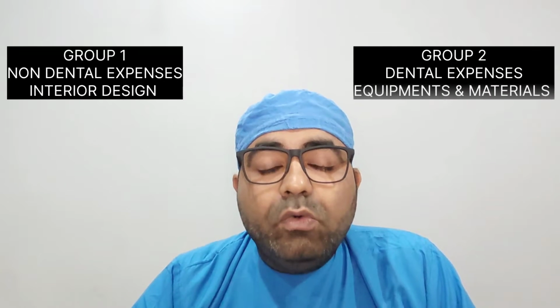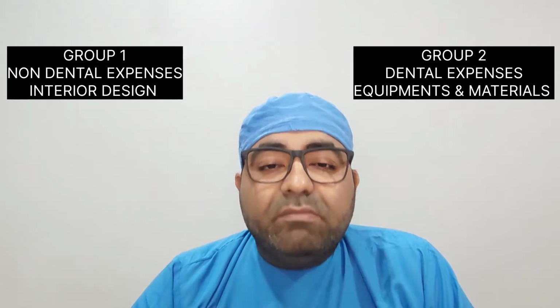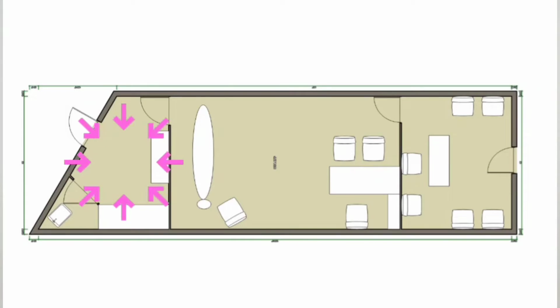Now doctors, the list of the expenses and the order in which the different jobs were done is as follows. Doctors, we will divide the expenses into two major groups. Group number one will be non-dental expenses, or you can call it interior design or setup expenses. And the second group will be dental expenses, which includes expenses related to dental equipments, instruments, materials, etc. So for the first group of non-dental expenses, the list is as follows.